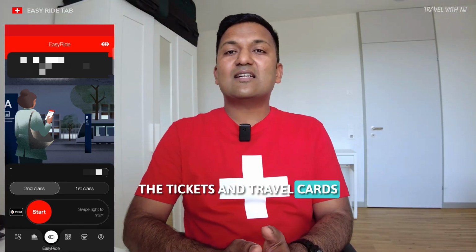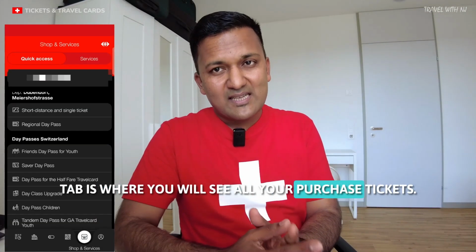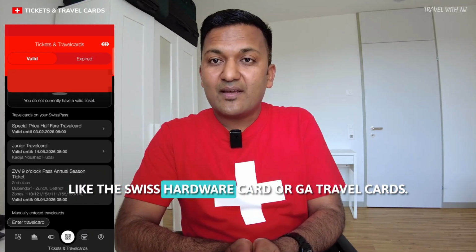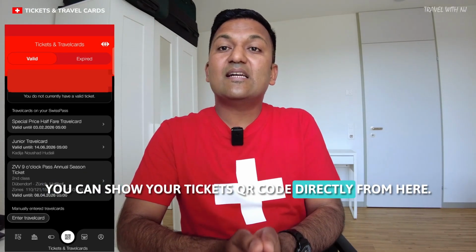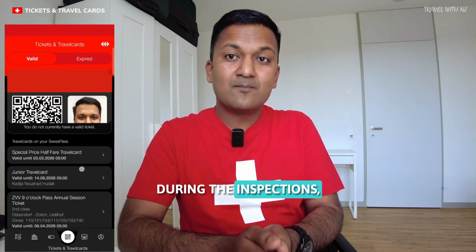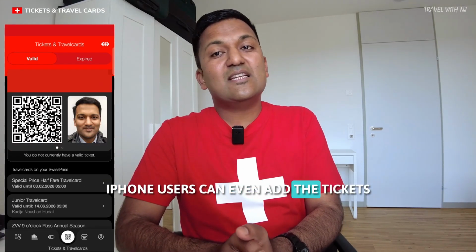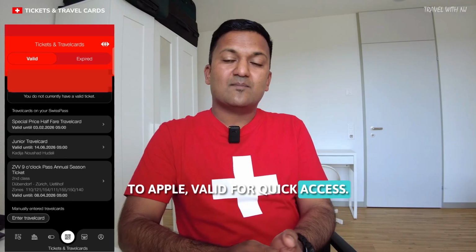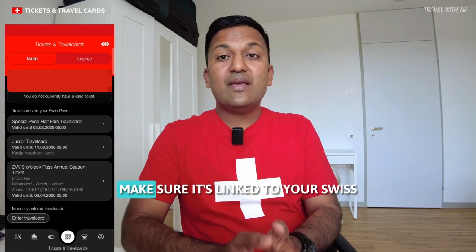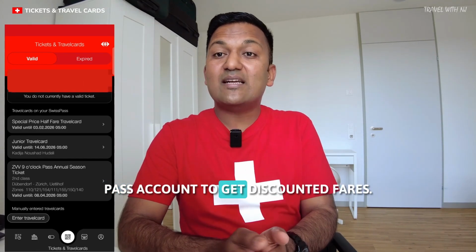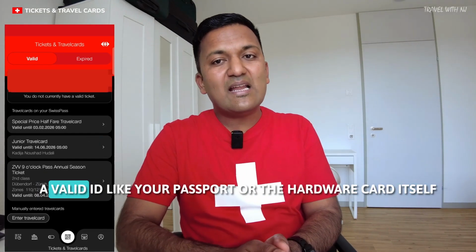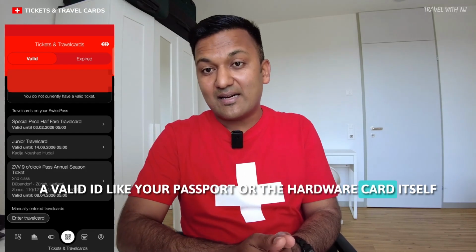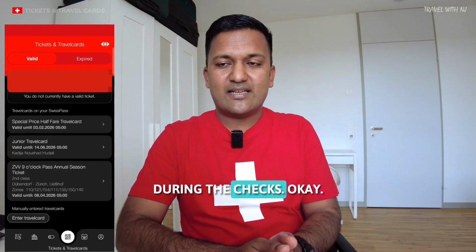The tickets and travel cards tab is where you will see all your purchased tickets and linked travel cards like the Swiss half fare card or GA travel cards. You can show your ticket's QR code directly from here during the inspections. iPhone users can even add the tickets to Apple Wallet for quick access. If you have a half fare card, make sure it's linked to your Swiss Pass account to get discounted fares. Tickets are non-transferable, so you will need to show a valid ID like your passport or the half fare card itself during the checks.